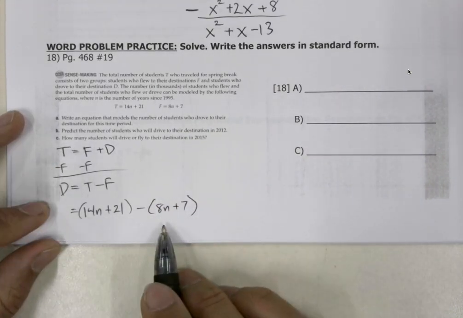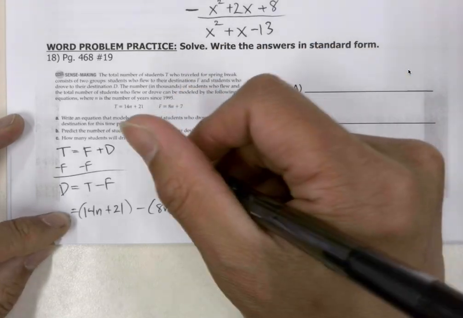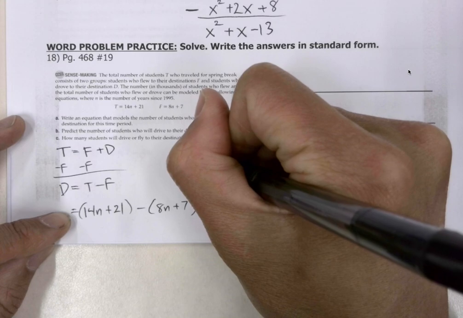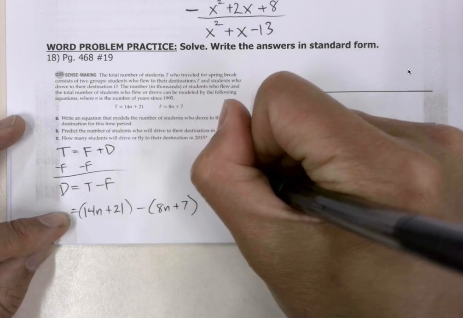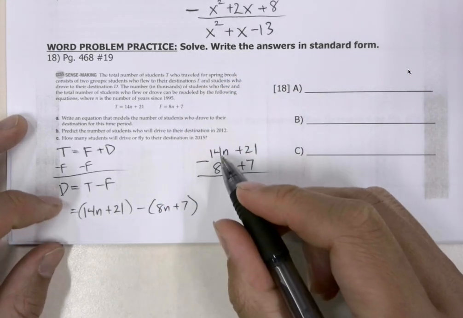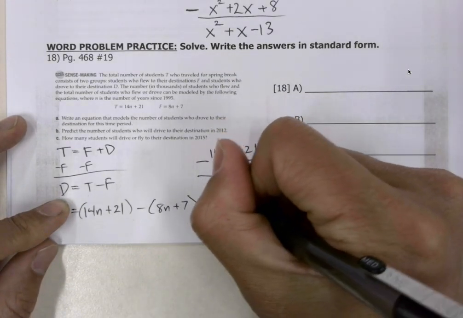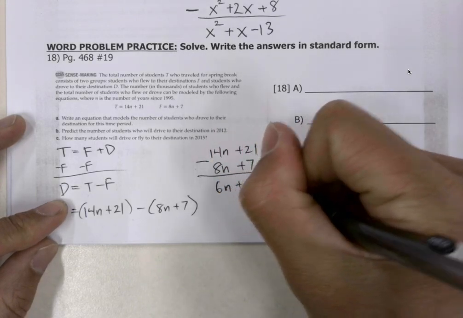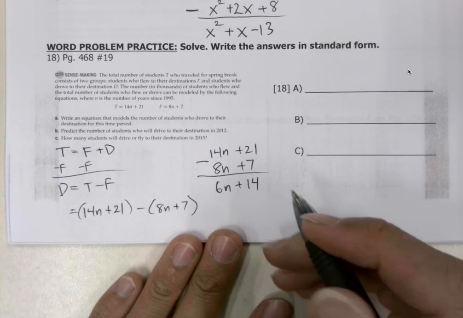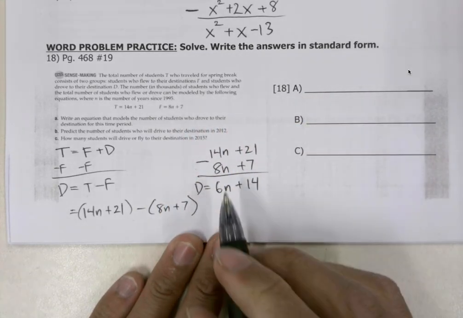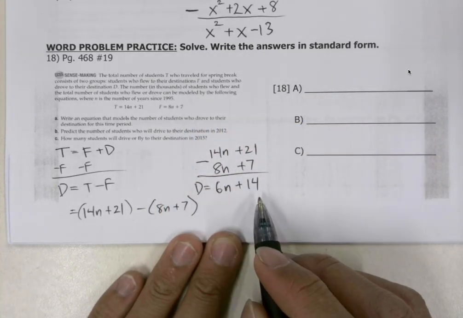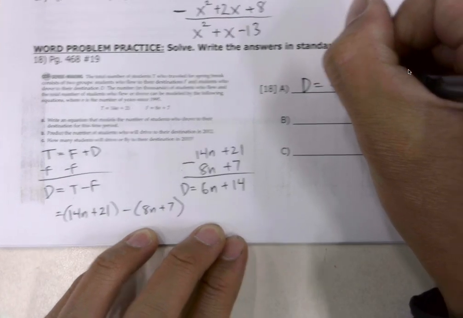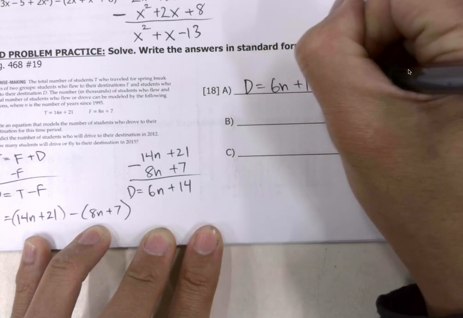And so how do we solve this problem? Well, we'll go ahead and write them both in standard form over here. We get 14n plus 21 minus 8n plus 7. So we have 14n minus 8n, that's going to be 6n. 21 minus 7 is going to be 14. So this is my equation for D. D is equal to 6n plus 14, right? That's for part A. So I'm going to write over here D is equal to 6n plus 14.